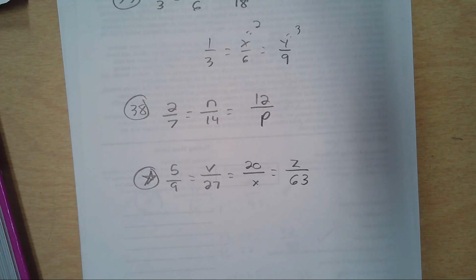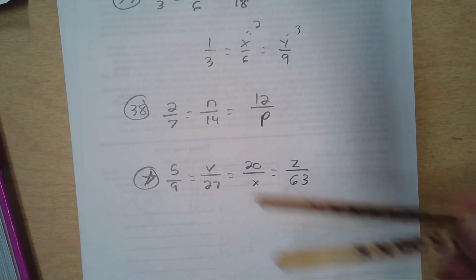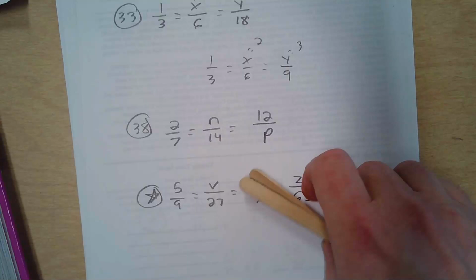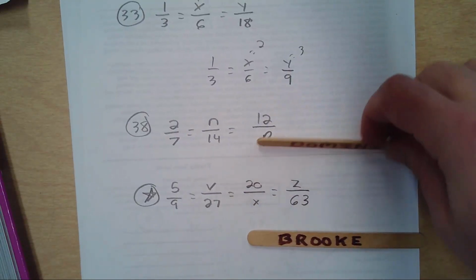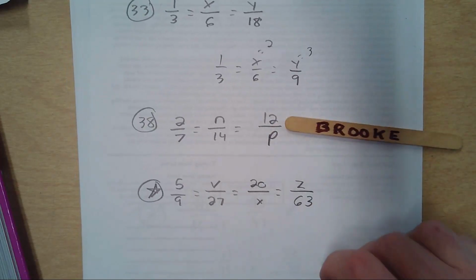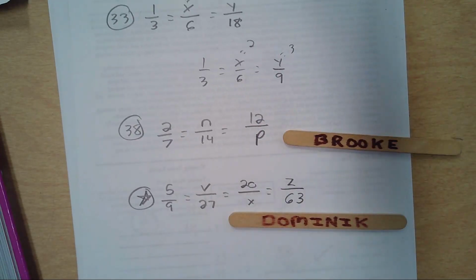I think Don is still in the cup. Who wants what? Don and Brooke. I want the 38. You want that one? Poopy goopy. All right. Brooke, you all ready for it?